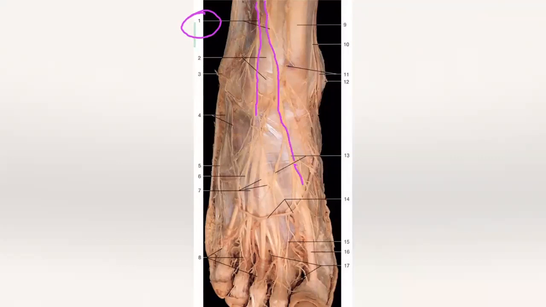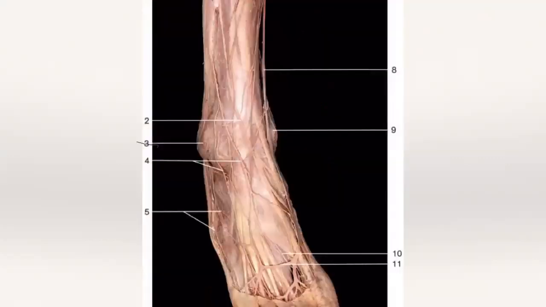This is the medial cutaneous, whereas this is the intermediate cutaneous nerve. You see these are the digital branches.